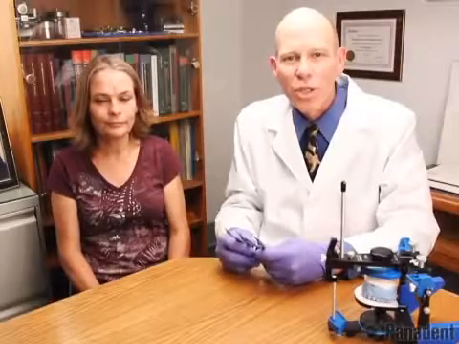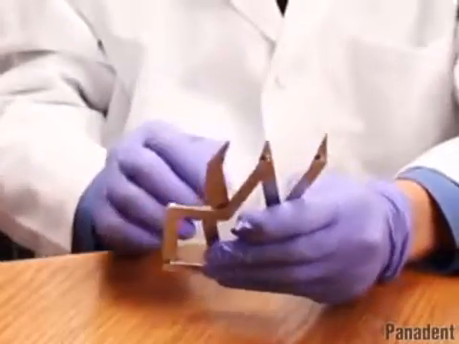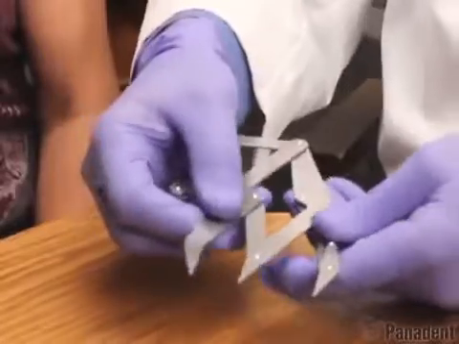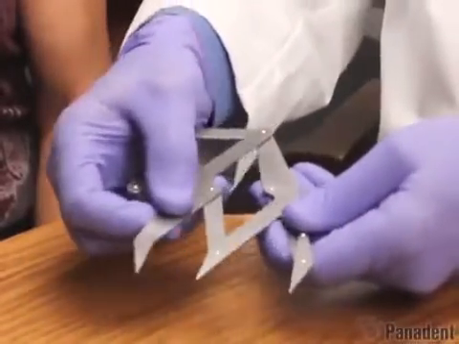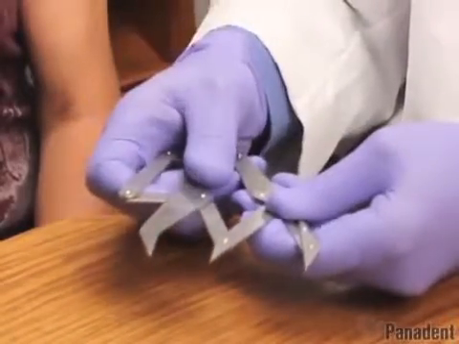Hello and welcome to my demonstration of the use of golden proportion in articulation. Golden proportion ratio is a ratio of 1 to 1.618. We do have the golden ruler here that maintains that golden proportion ratio. In other words, whatever this distance is, this is approximately 60% wider.